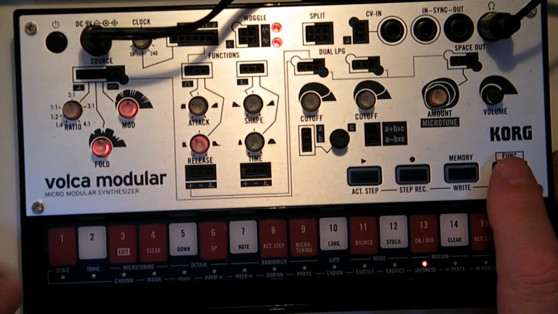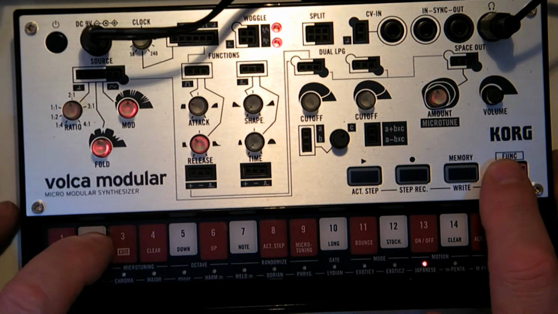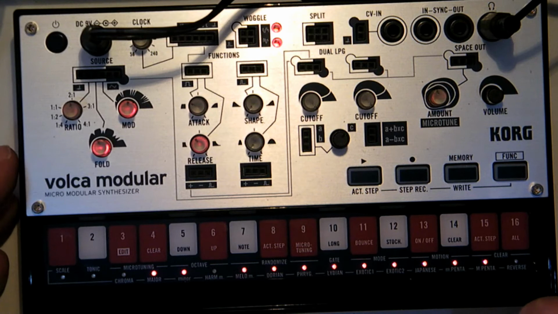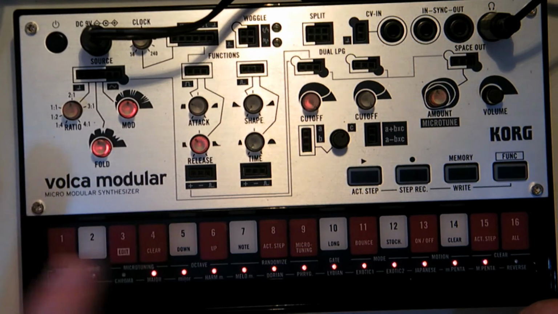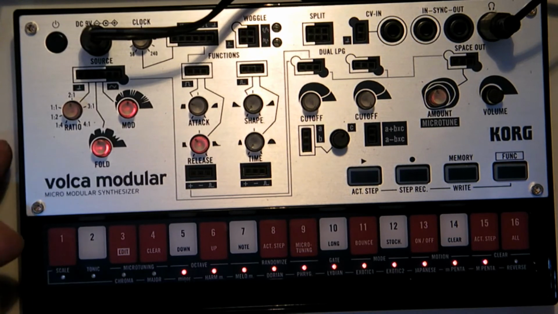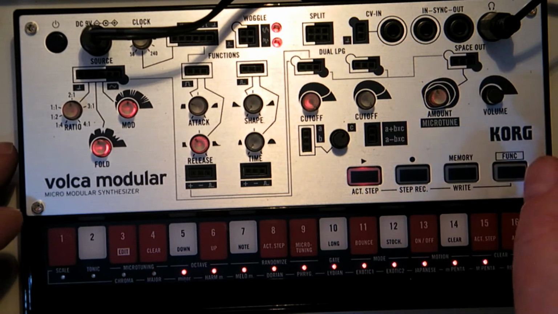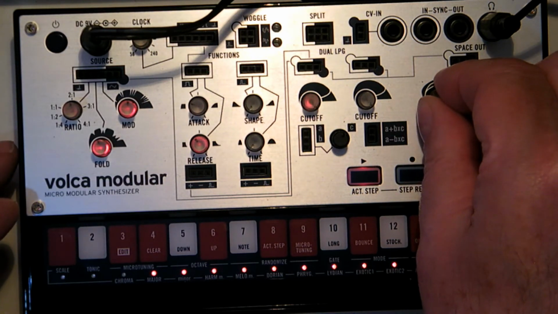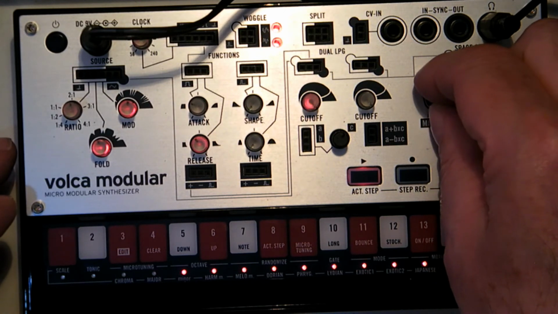Then of course I go to edit the micro tuning and tip the note I want to tune and start the sequencer. And now I tune. Or higher.